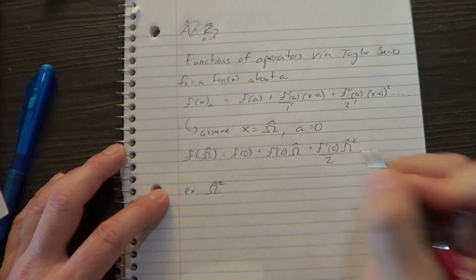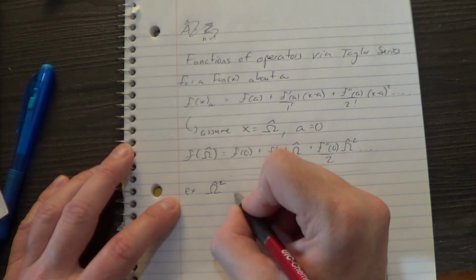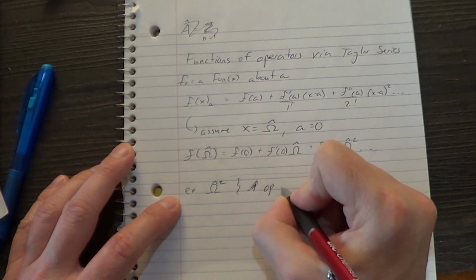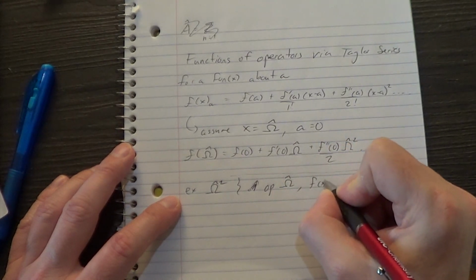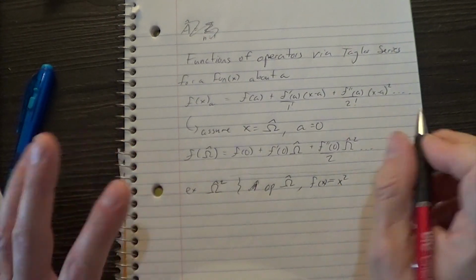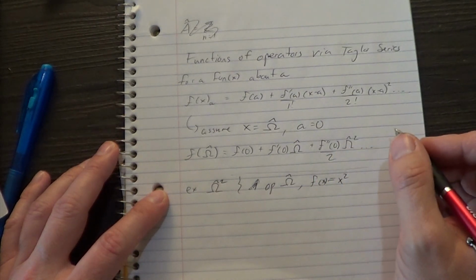Okay, here's our operator. Let's square it. Right? So let's apply that to this. Okay, so our operator is clearly this. Our function is basically x squared, right? Now, there is no x in this question, but anyway, it's just going to make this easier.